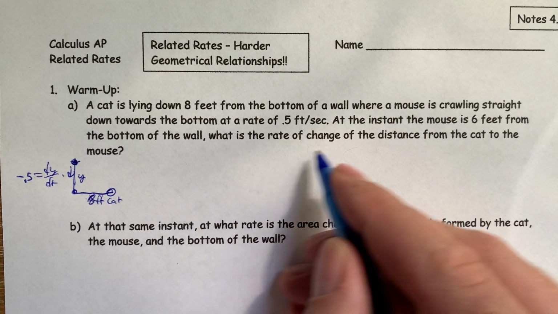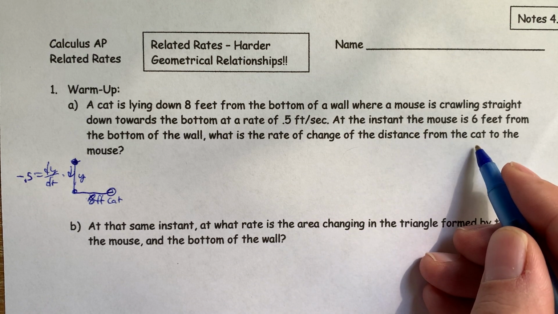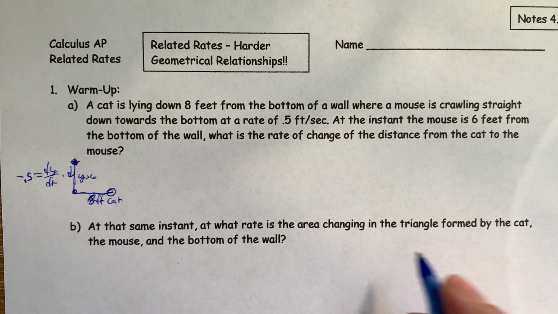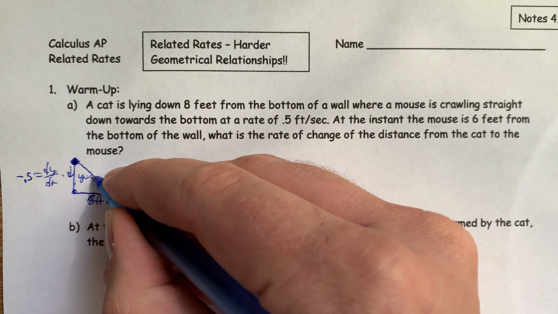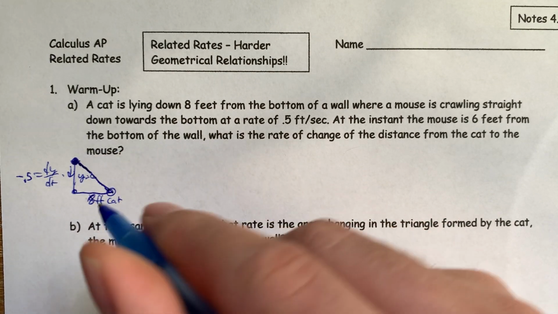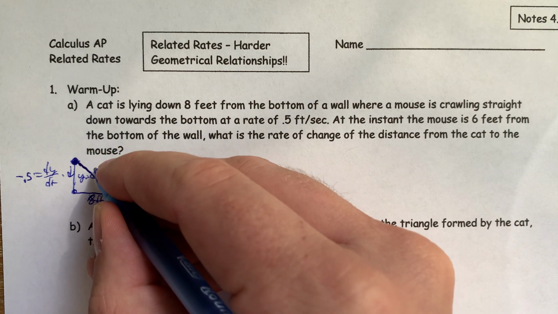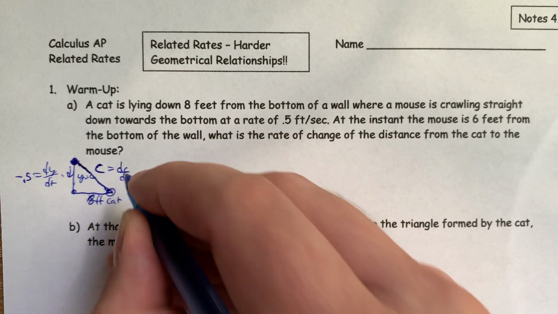Now it says, what is the rate of change of the distance from the cat to the mouse? So y is 6 right now. So it's asking for the distance from the mouse to the cat. Now that distance is the hypotenuse of a triangle. The distance from something to something is always the straight line distance. And so this is a variable, and what we're looking for is dc/dt.